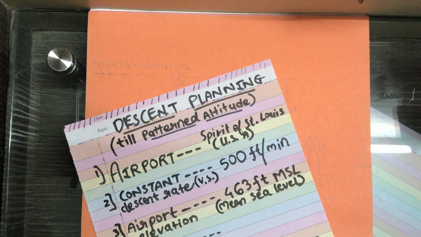Mostly the pattern altitudes are about 1000 feet AGL, but it is not always the case. So let's see what is the pattern altitude for this airport.